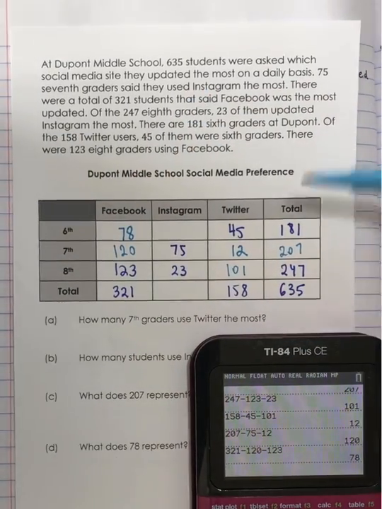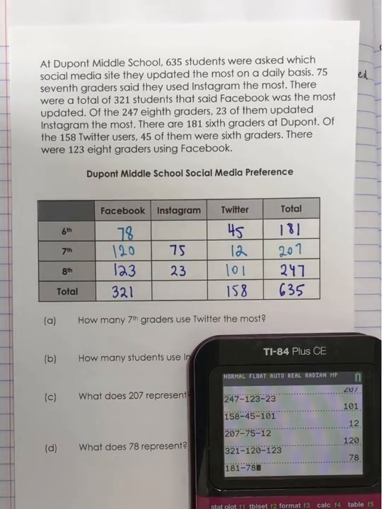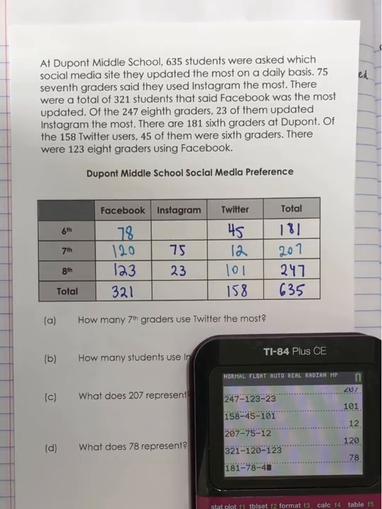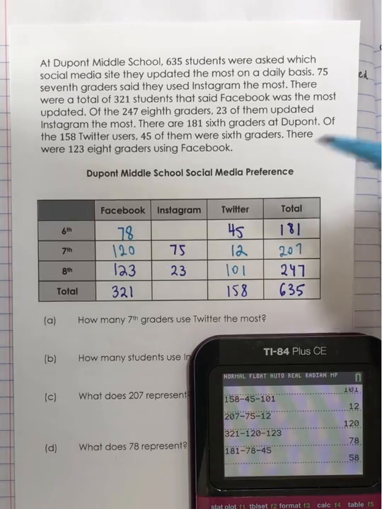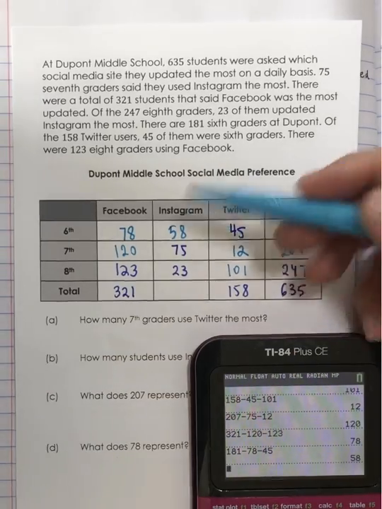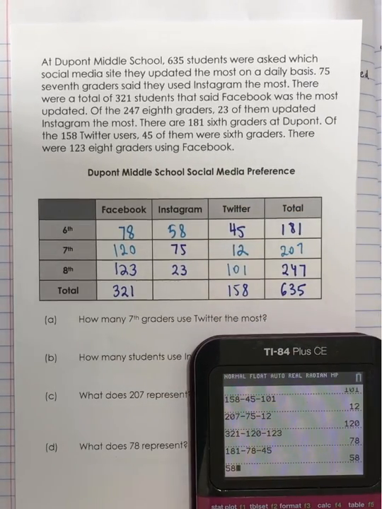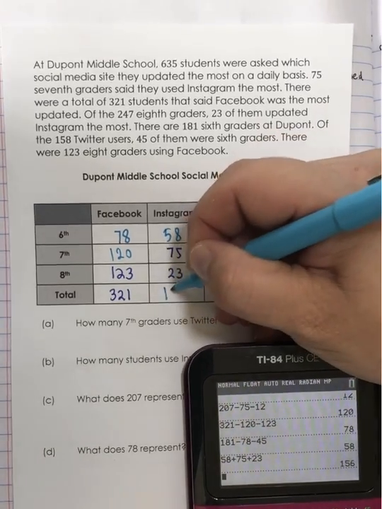Okay, now I can go this way. So I know that 181, I have to subtract these 2 numbers, 78 and 45, and we get that this is 58. And finally, I'm going to check with this column. So we know that this is the total, so I just have to add up these 3 numbers together. So 58 plus 75 plus 23 is equal to 156.